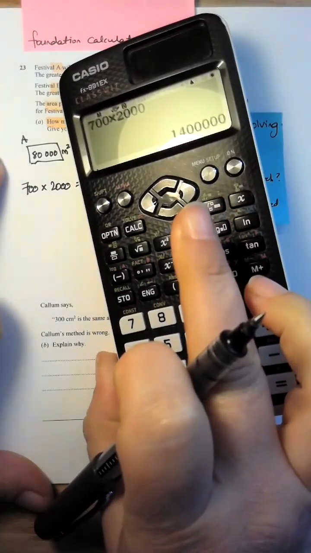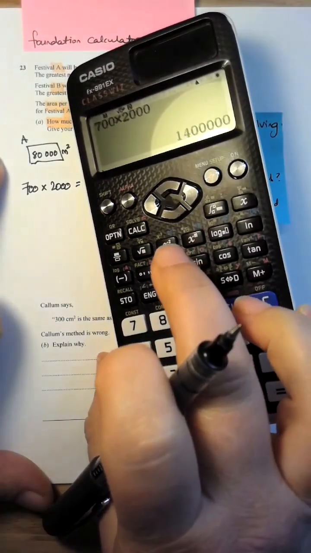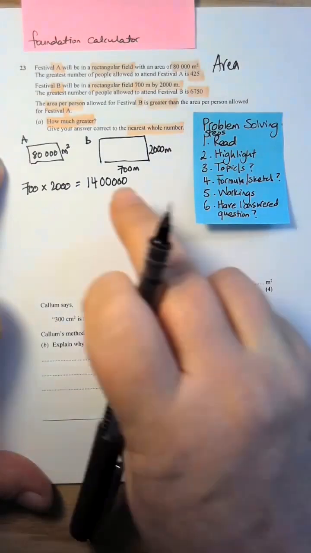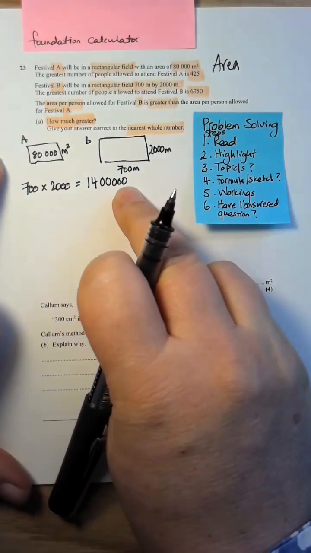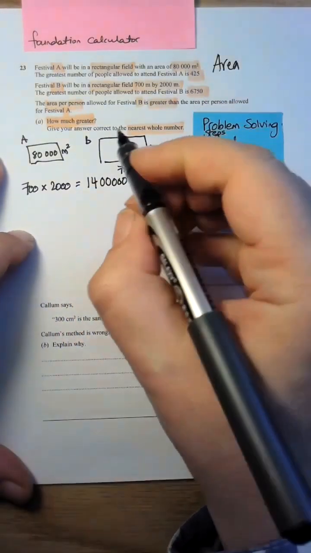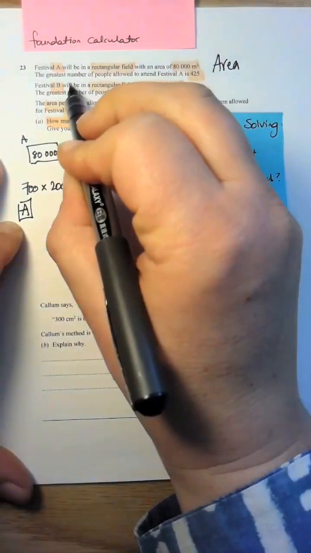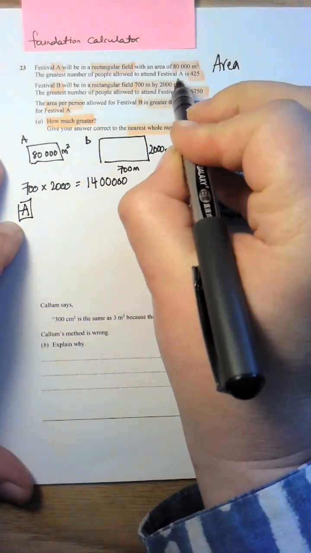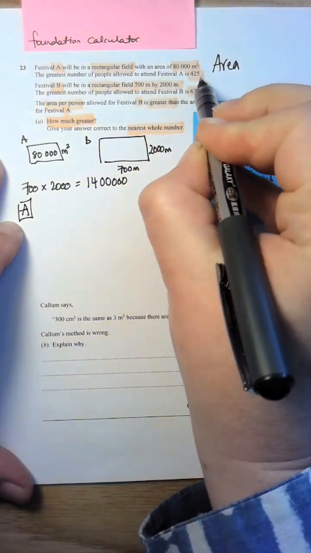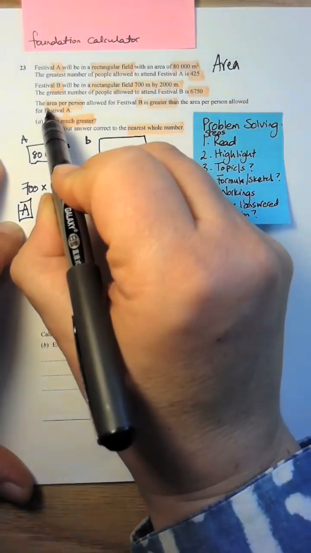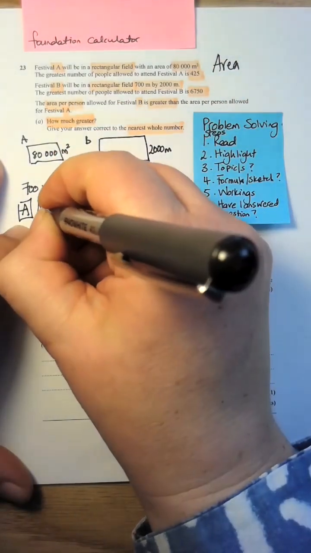Double checking my zeros. 1, 2, 3, 4, 5. Really important. Right. Festival A. The greatest number of people allowed will be Festival A. What we are trying to find out is the area per person.